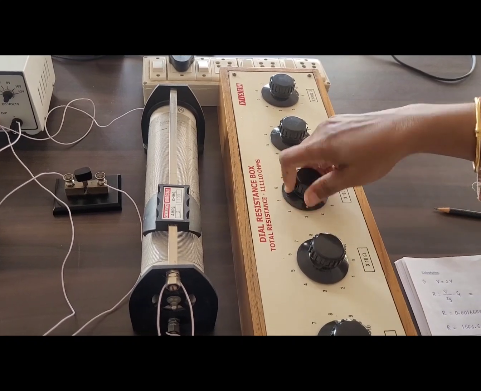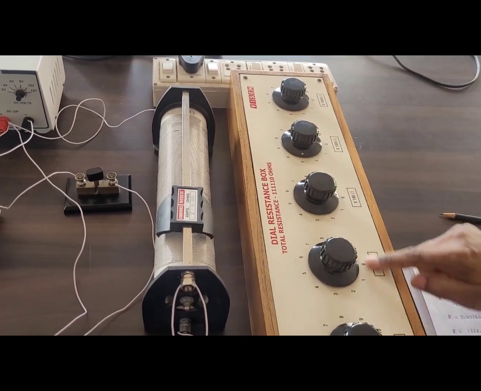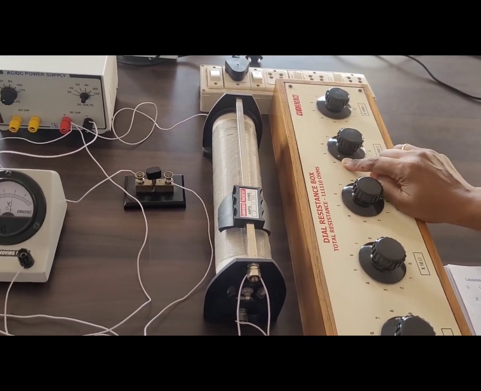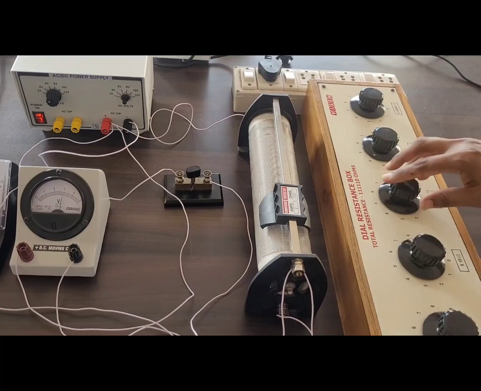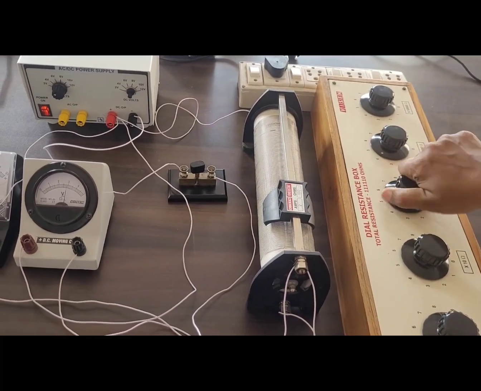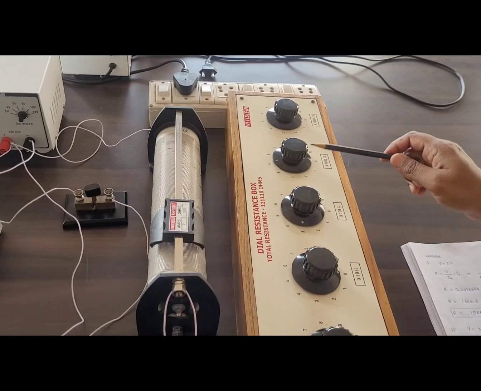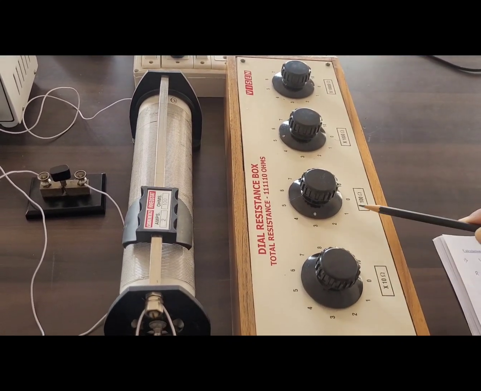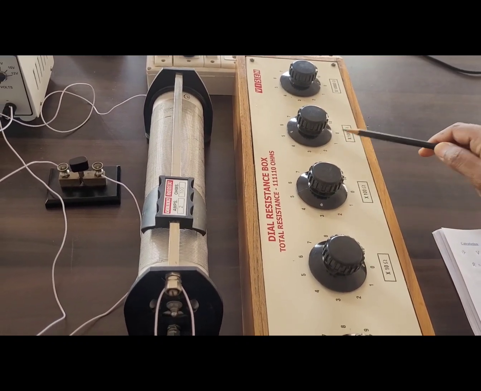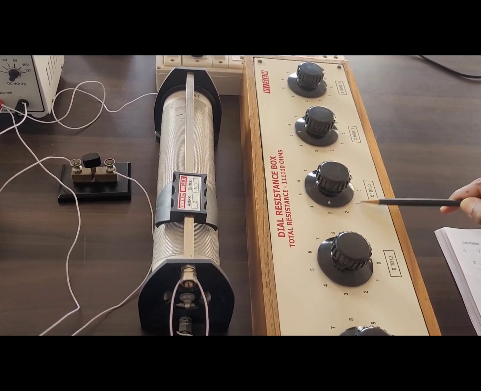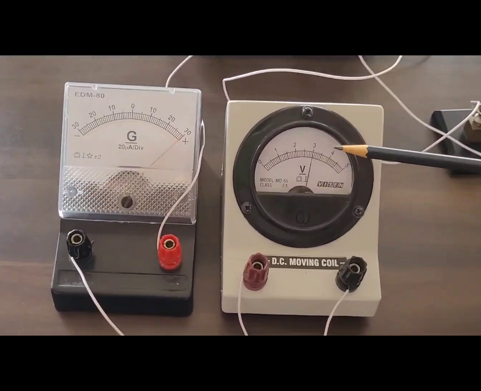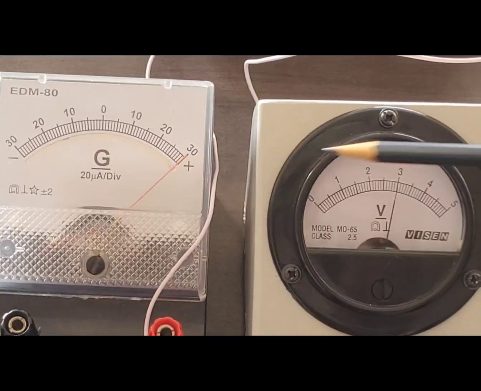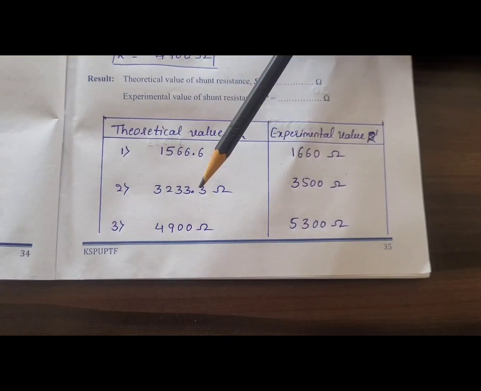Let us make all the values 0. Now let us change the value of 1000, 2000, 3000. Now I am setting 4000, and let us change the value of 100 until the galvanometer needle comes to the 30th division. Now the R value is set for 5 into 1000, 5000, plus 3 into 100, 300. 5300 ohm, this is the R value. For this, the voltage is 3 volt and the needle of the galvanometer is at 30. So now the value of R is 5300.